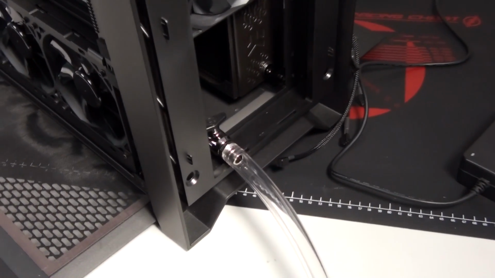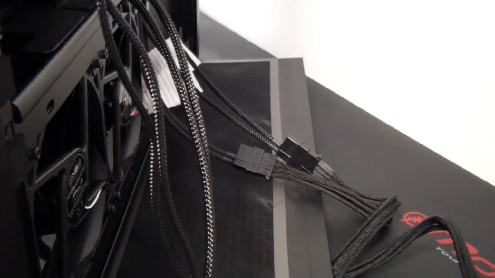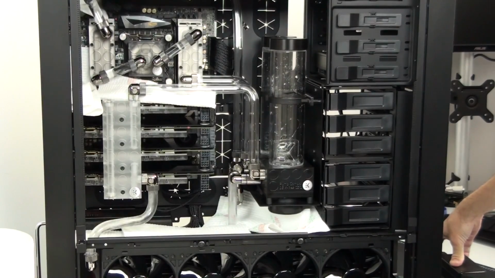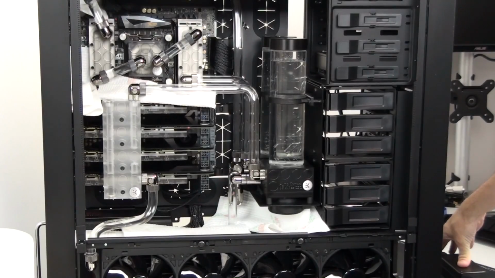So I'm now going to fill the graphics card loop. So I've connected the drainage system, which is at the front of the build, and also the pump. So while I'm filling the graphics card loop, I'm going to be leak testing the CPU and memory loop, which is now fully circulating. It's up and running.